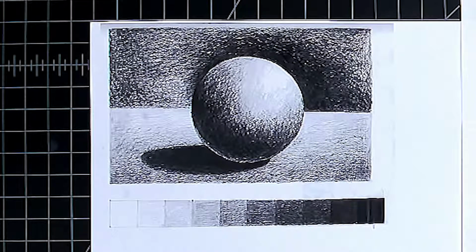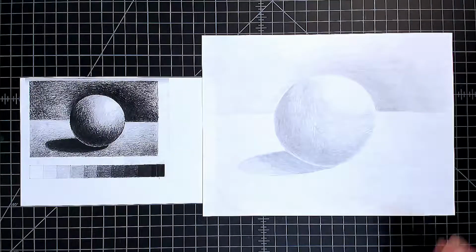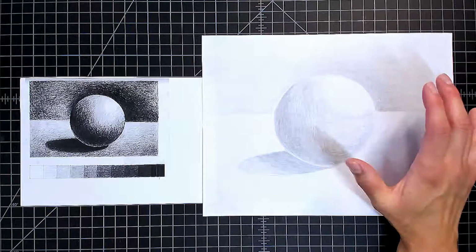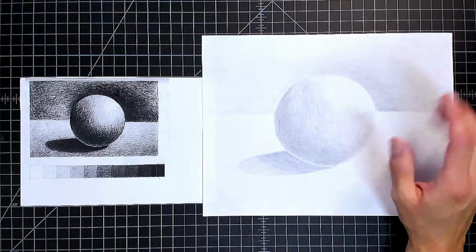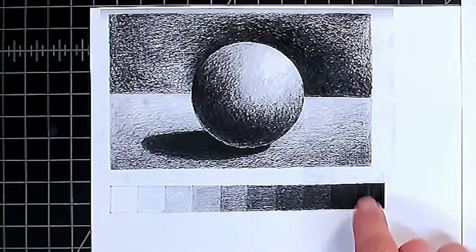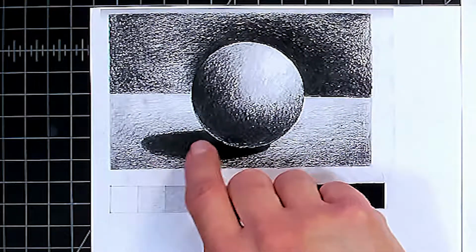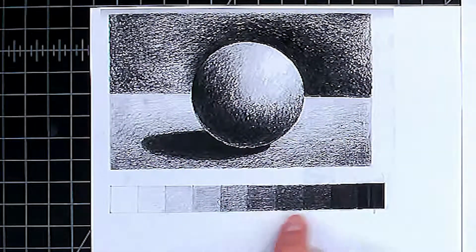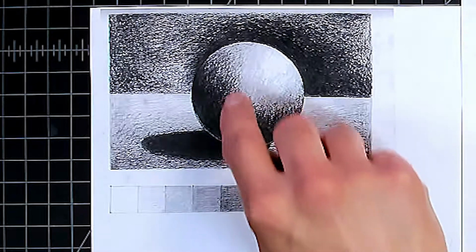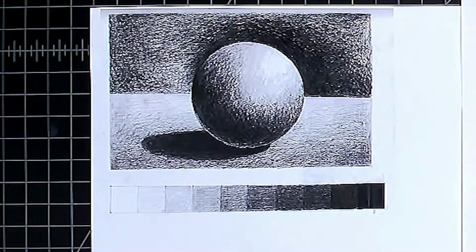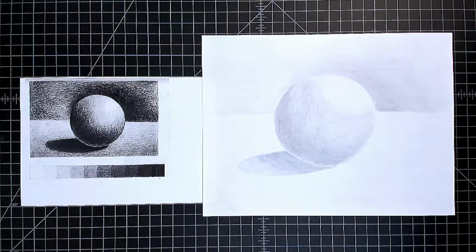And so basically we're going to take everything that we learned from making a value scale, and we're going to add all those shades, all those values, to this 2D flat shape to make it look like a 3D form. So we're going to need some of these darker values here to create the background, and then the shadow, and maybe even some of these mid-range values here to start making this circle look more like a 3D form. So we're going to use all these values that we created on a value scale to turn a 2D shape into a 3D form.